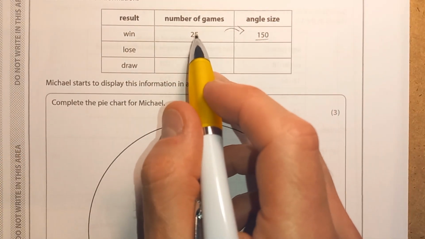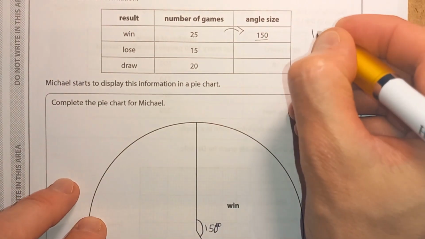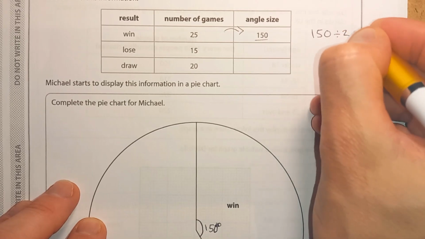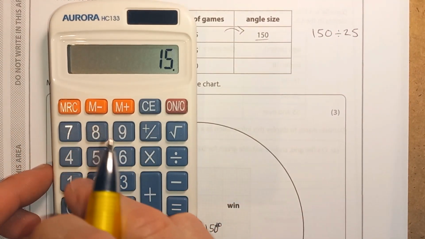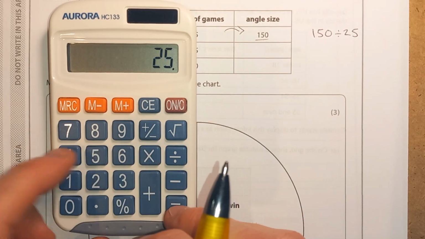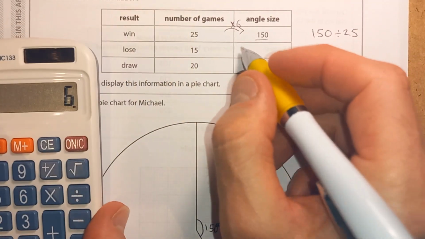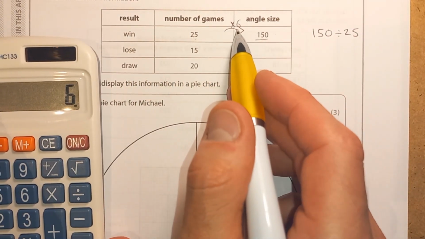How much are we multiplying this by to get to 150? Or if we think the opposite way round, how many 25s fit into 150? So 150 divided by 25 gives us 6. So to get from the number of games to the angle size, they're multiplied by 6.